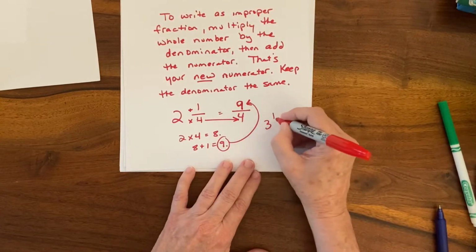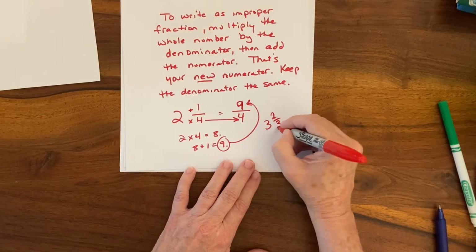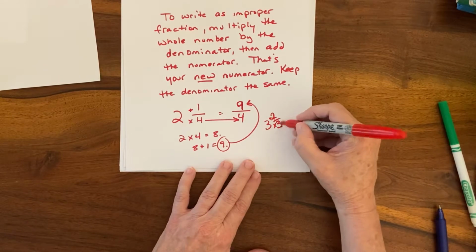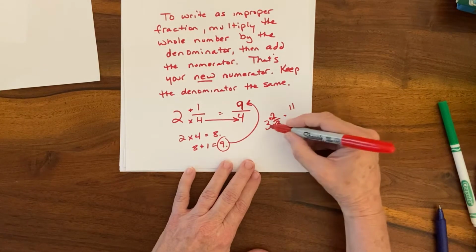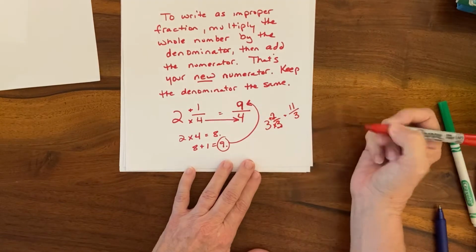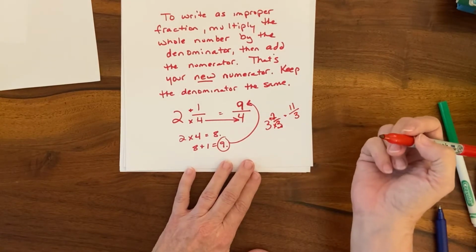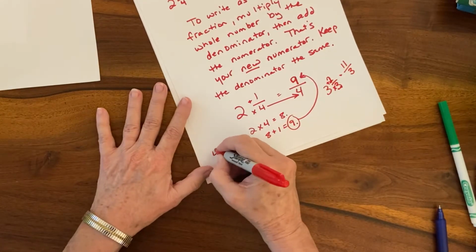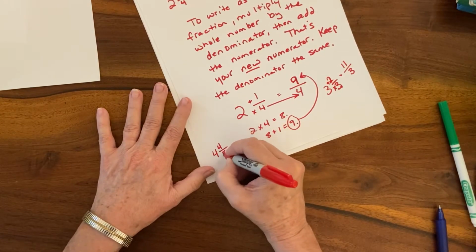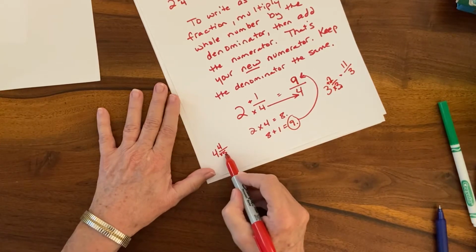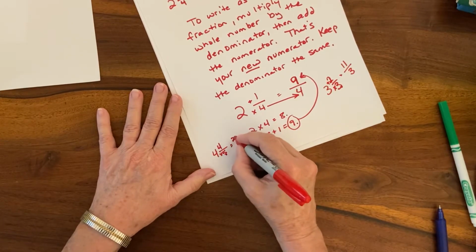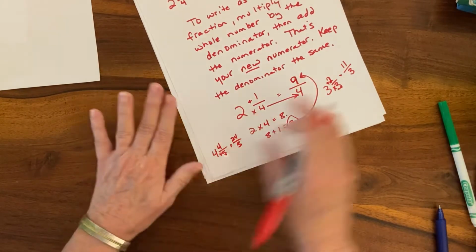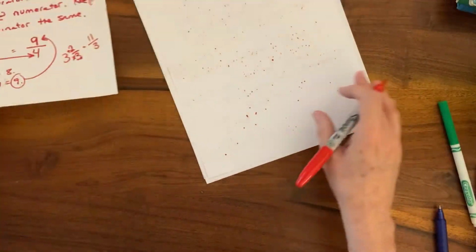So let's do 3 2/3. I'm going to multiply that, add that. So 3 times 3 is 9, plus 2 is 11, and then I'm going to keep that the same. So 3 2/3 is the same as 11/3. Let's do one more. 4 4/5. 4 times 5 is 20, plus 4 is 24. Keep that the same, 24/5. Easy, easy.